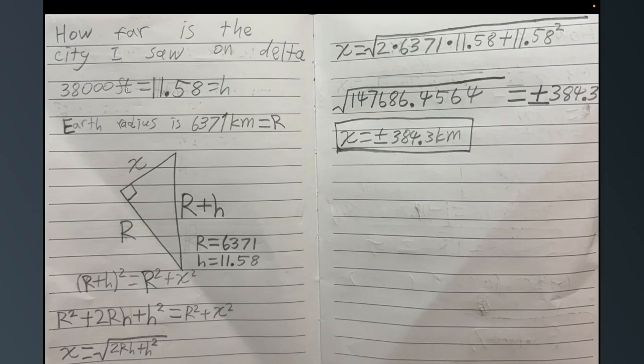Here we have the height 38,000 feet, which is also 11.58 kilometers, and the radius of Earth is 6,371 kilometers. So we draw a tangent line from our airplane height down to the ground. This is the line, the distance we need to calculate.